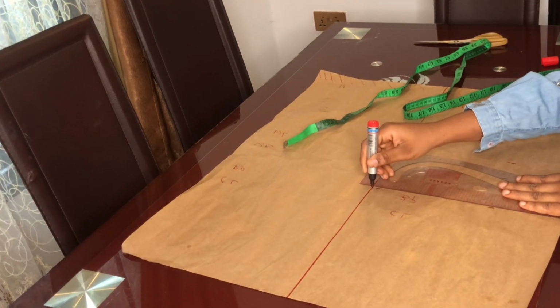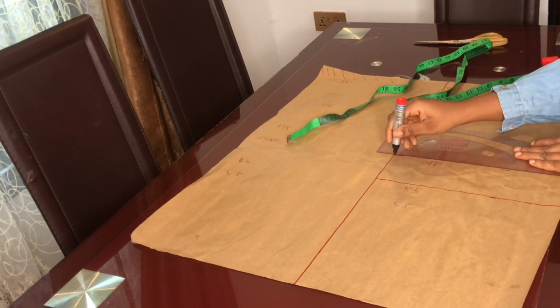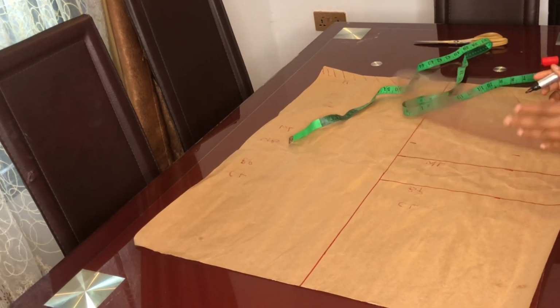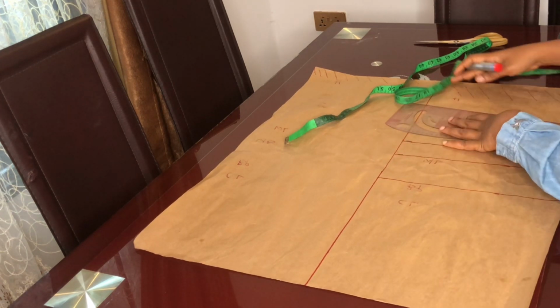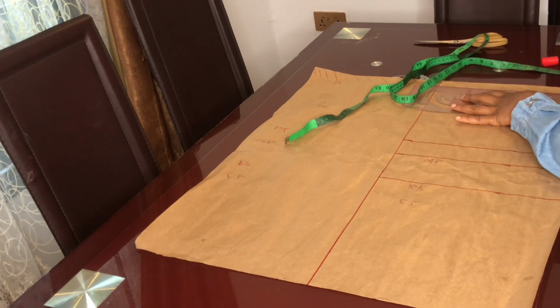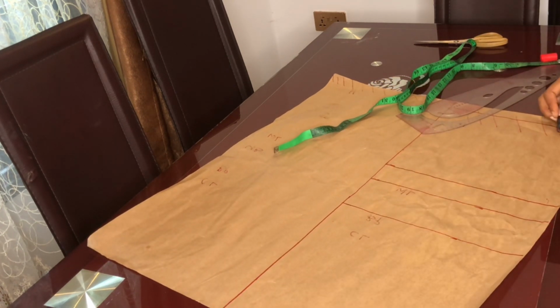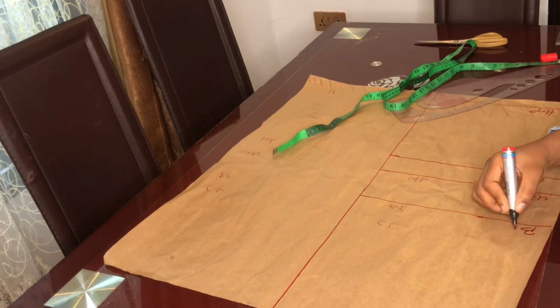And this bodice block will stop at the hip. So you connect your lines and make sure to indicate what each line is, so you don't make any mistakes. So that's my hip line, my waist, my underbust, and my bust point.